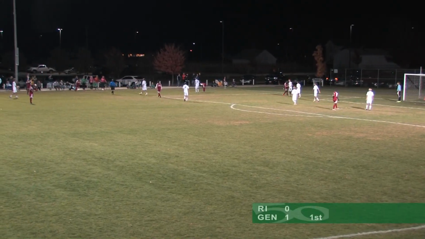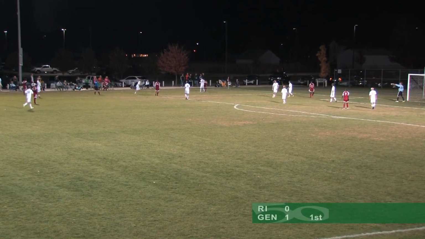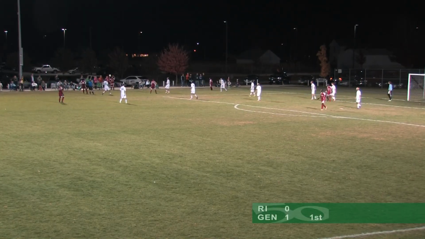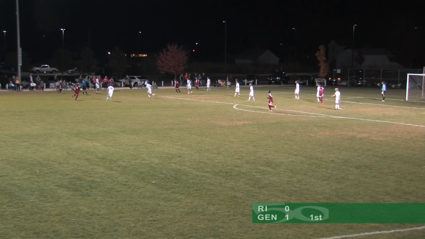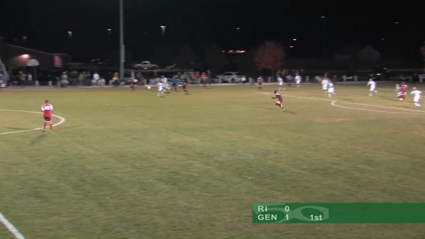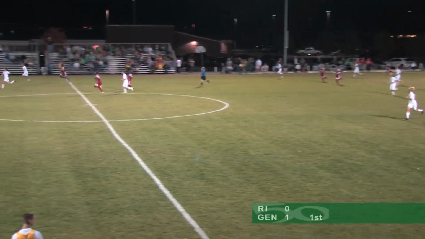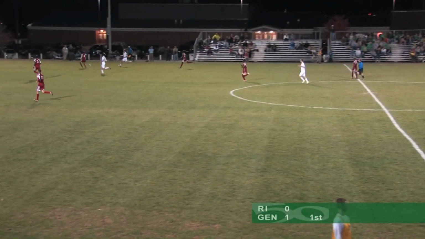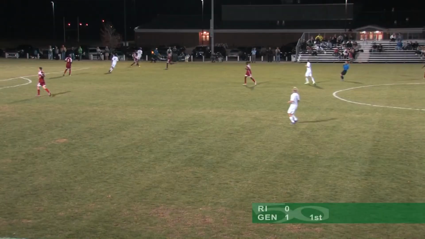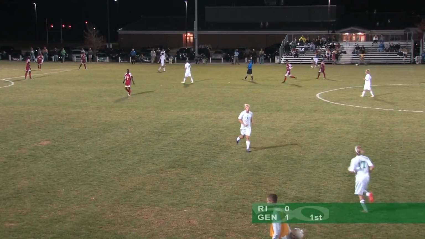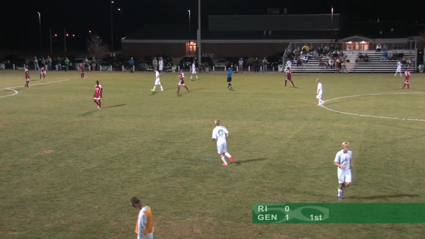Both these teams play a 3-5-2, and that means the midfielders do a lot going back and forth. But what you end up getting is a lot of people around the ball quickly with that type of alignment. Miller sends that ball forward. Nice hustle. That forces Rock Island to dump it out of bounds. Geneseo throw. Substituting in for the Maple Leafs, number 17, Mike Gallagher.